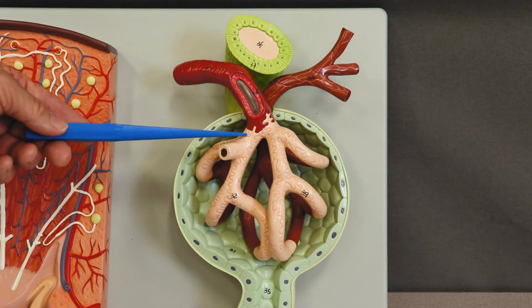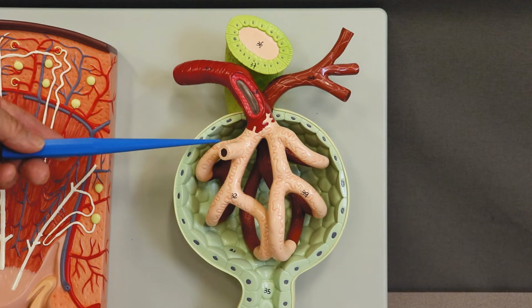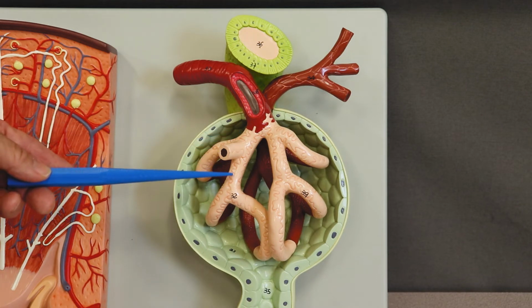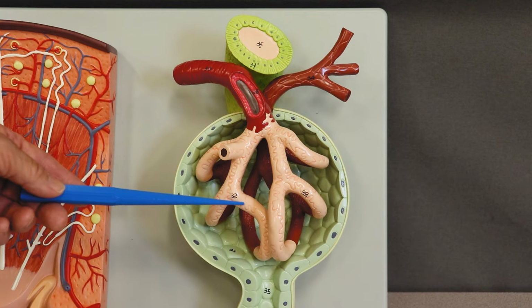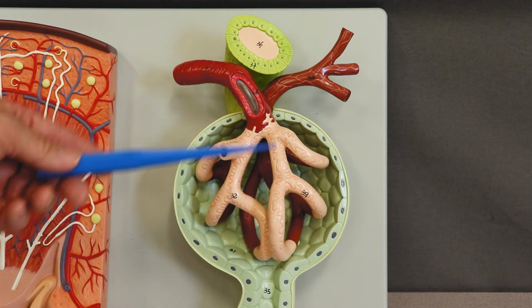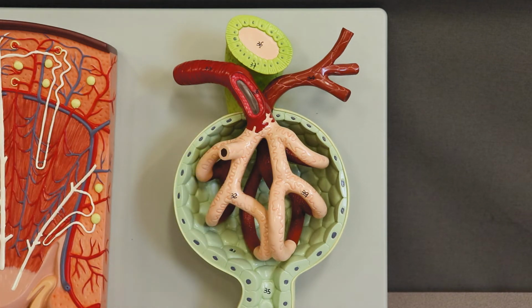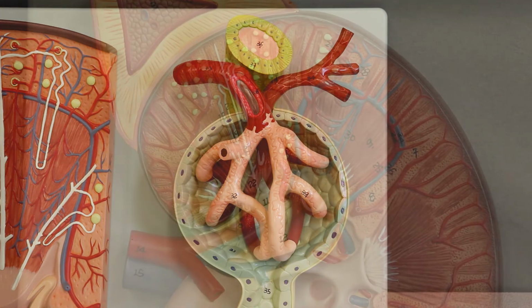But there is also a layer formed by those foot cells that goes on the outside of the glomerular capillaries themselves, and they form the visceral layer of the Bowman's capsule.